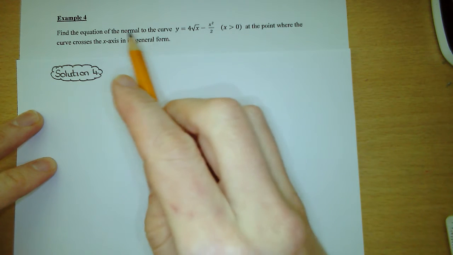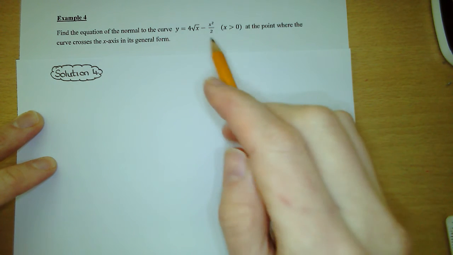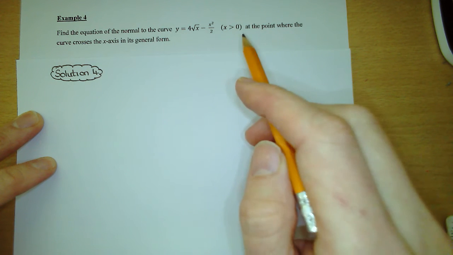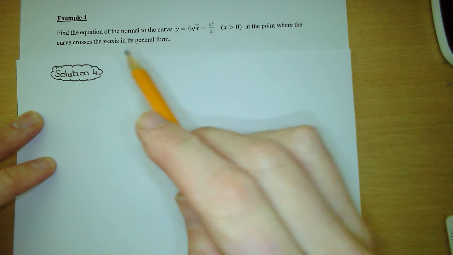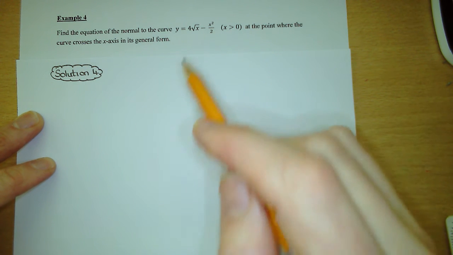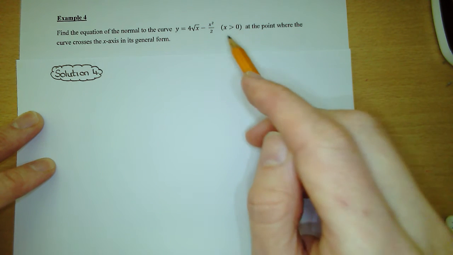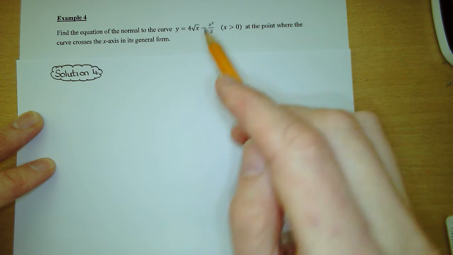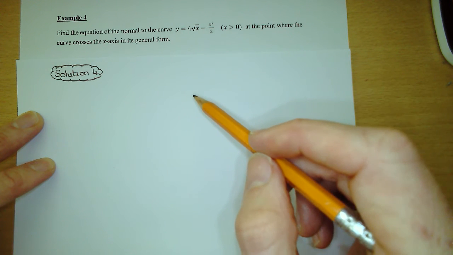Example 4 says find the equation of the normal to this curve where x is bigger than 0 at the point where the curve crosses the x-axis, and give your answer in its general form. So you notice that this curve is only defined for x values bigger than 0. So we're only interested in this curve for x values larger than 0.